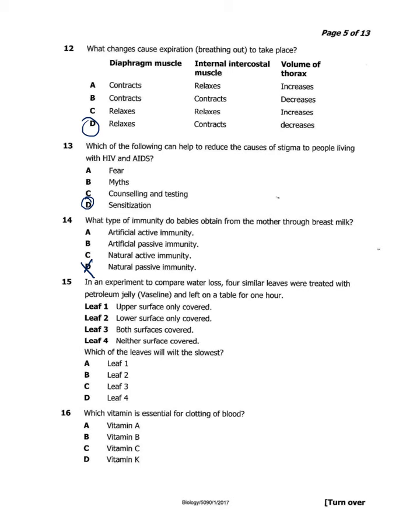In an experiment to compare water loss, 4 similar leaves were treated with petroleum jelly, which is Vaseline, and left on a table for 1 hour. Leaf 1 upper surface only covered, leaf 2 lower surface only covered, leaf 3 both surfaces covered, leaf 4 neither surface covered. Which of these leaves will wilt the slowest?